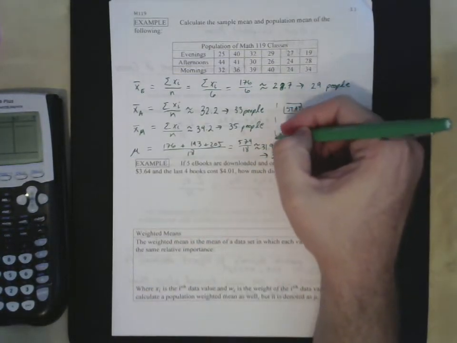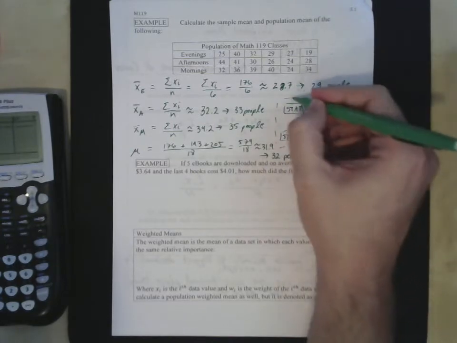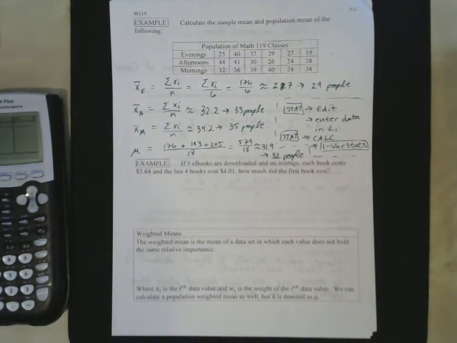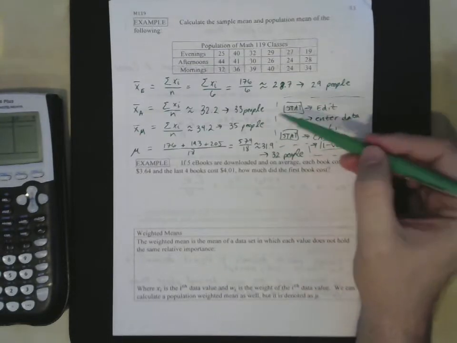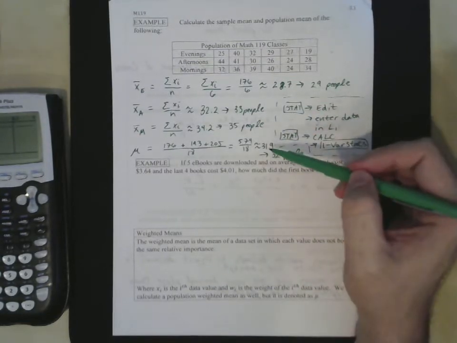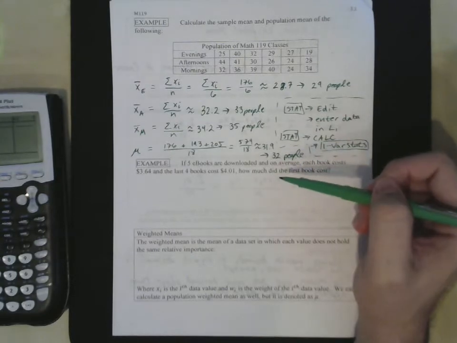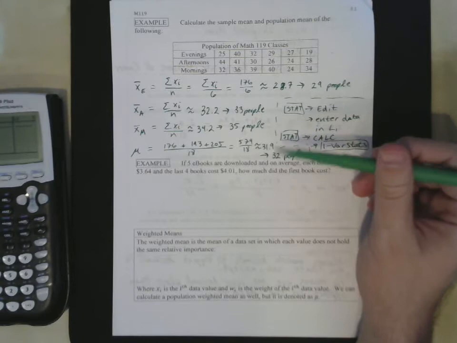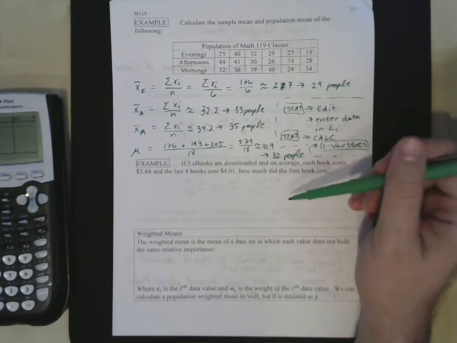So let's square that off there. So these are our means. And again, context is king. We can look at these means and see that the total average is 32 people in a stats class in 119. That's pretty accurate, I would say.